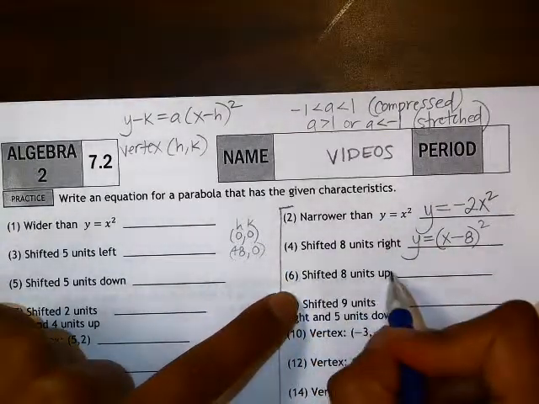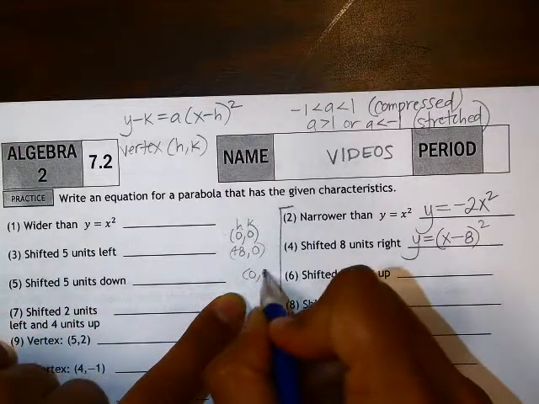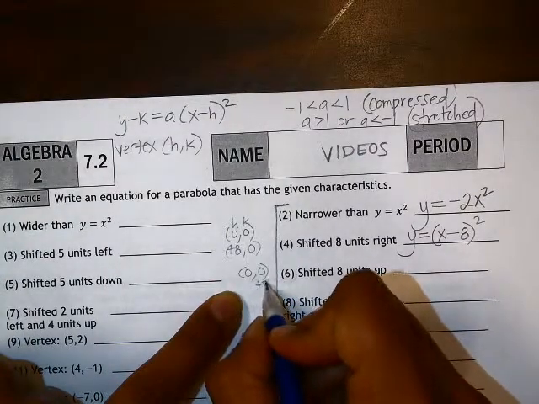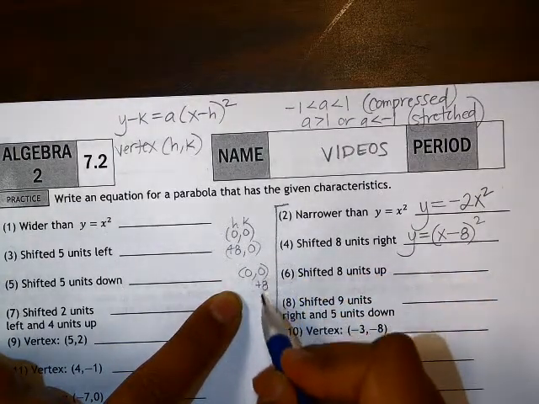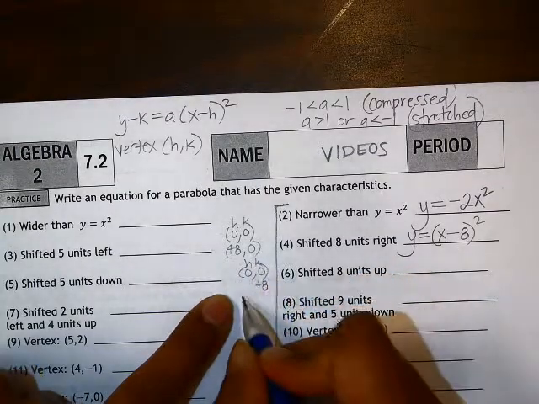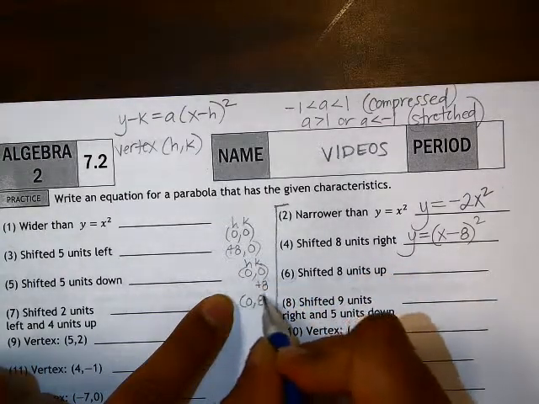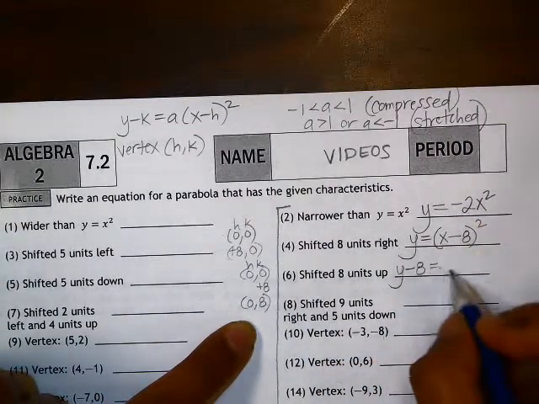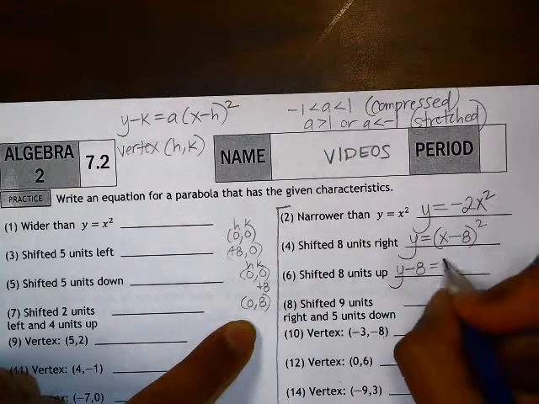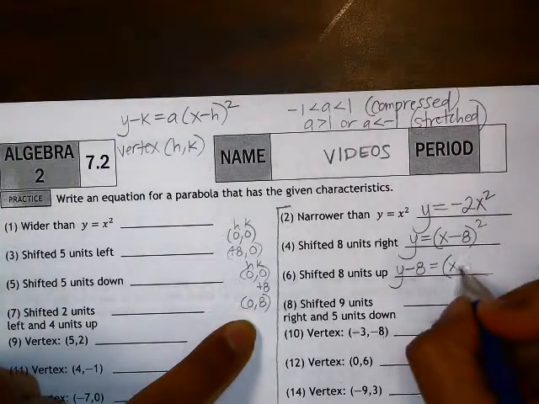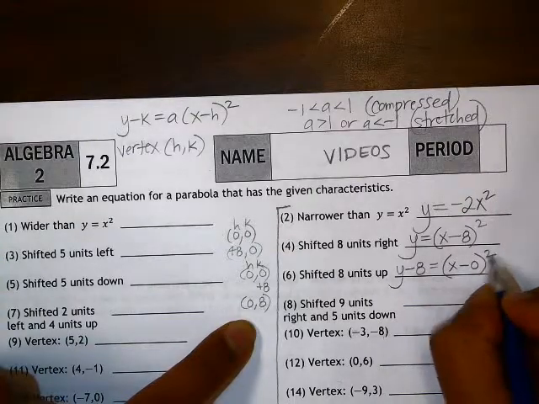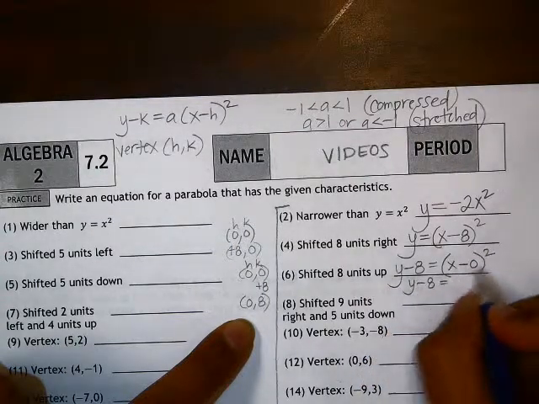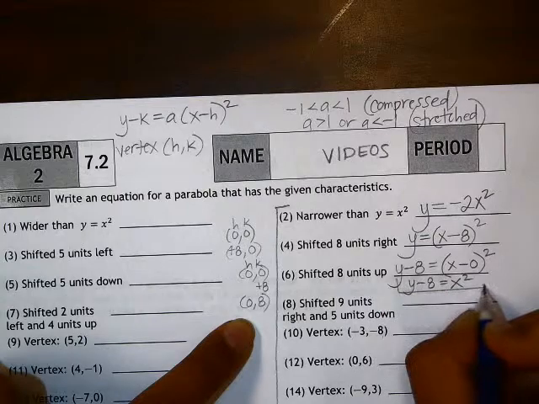If your parabola was shifted 8 units up, so we're going to start again with a vertex of (0, 0), and I'm shifting my graph 8 units up. So that means I'm going to add 8 to the k value, and I'm going to leave my h value unchanged. So this would be y minus k, so y minus 8, equals a. Again, a could be whatever you want. I'm just going to use a 1 for the a. And then x minus h squared. You should make sure to simplify this so it's actually y minus 8 equals x minus 0, which is just x. So y minus 8 equals x squared.